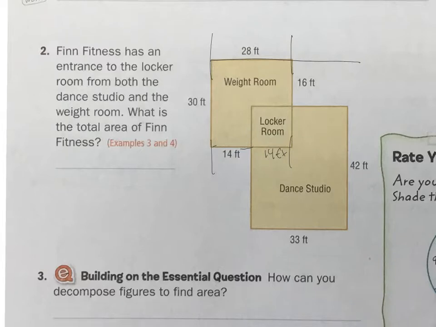If this from here to here is 30, this is 16, then this must be 14 feet, because 14 plus 16 would equal 30 feet. Okay, so now I'm going to find this weight room. The weight room is 28 times 30. It's a parallelogram.